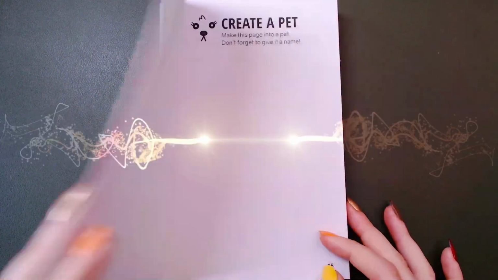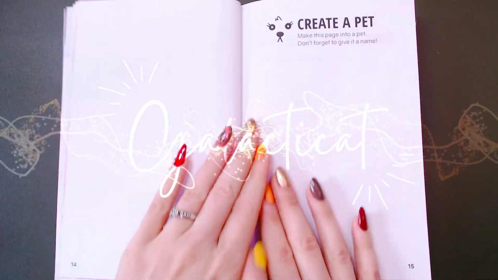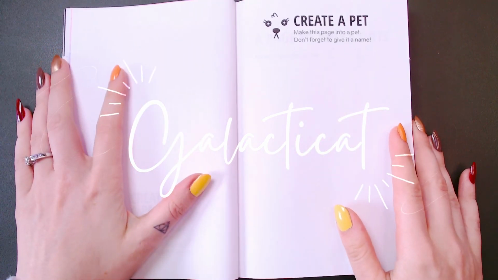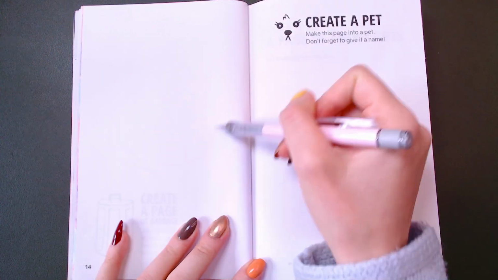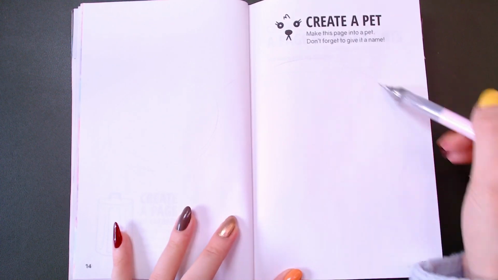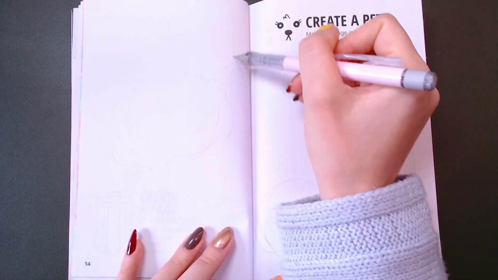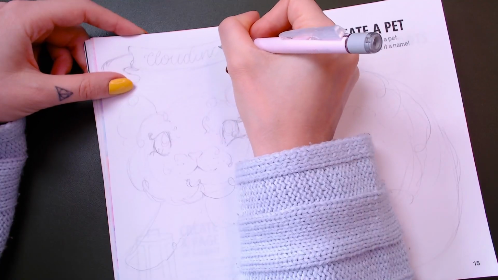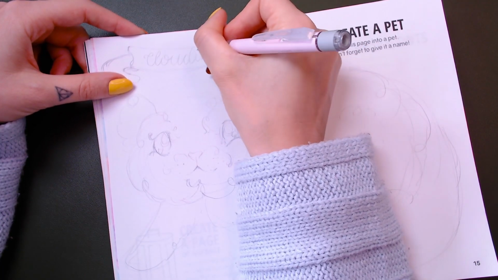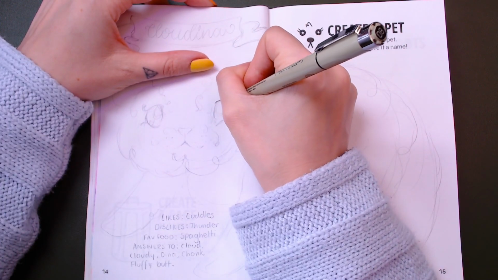Today I'm going to be starting off with the page Create a Pet. Make this page into a pet and don't forget to give it a name. In true Galacticat fashion, I am making a cat because it is my default and is the first thing I think of when I have to create something like this. So I'm creating a cloud cat and its name is Cloudina.